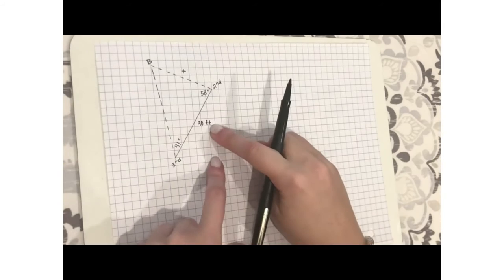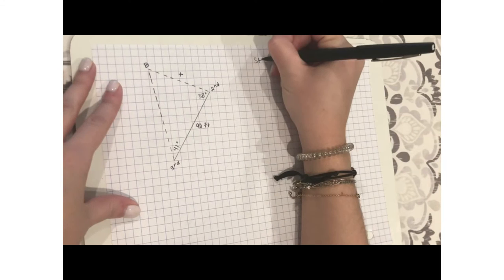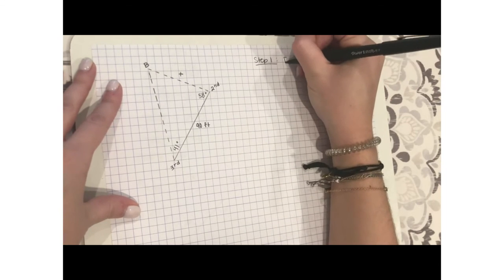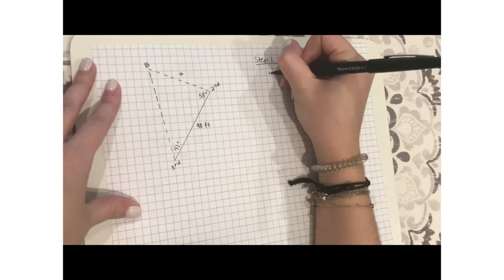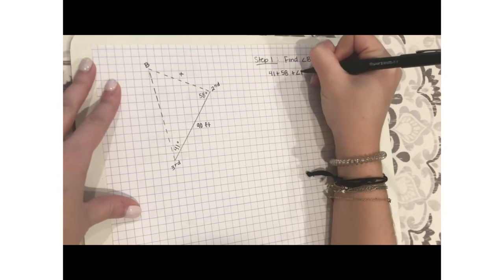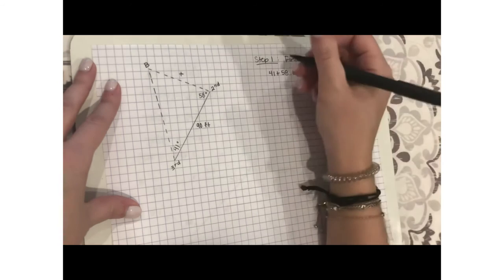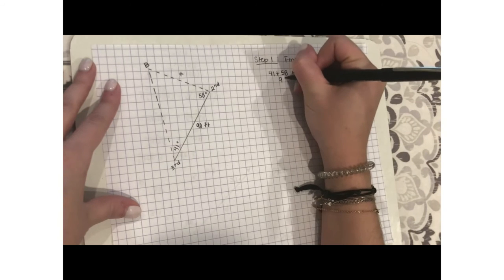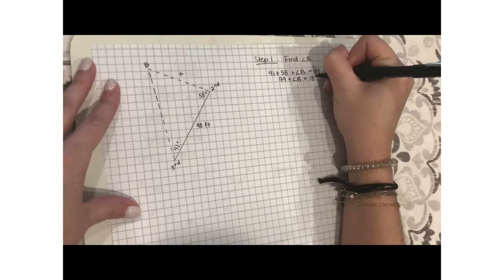Notice you're given one side with no angle. So our first step is to find what that angle is. So find angle B. So we have 41 plus 58 plus angle B equals 180. Okay, 41 plus 58 gets us 99, plus angle B equals 180.